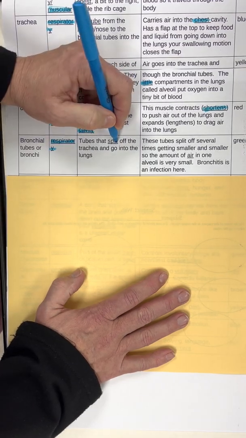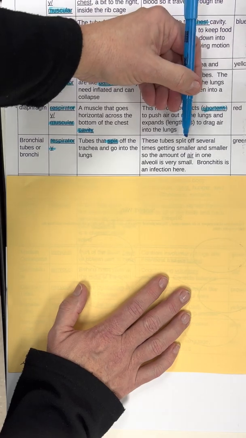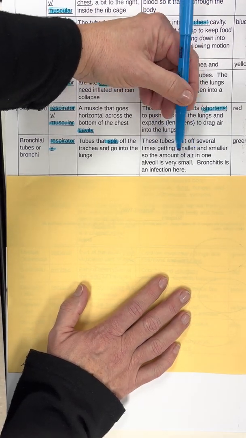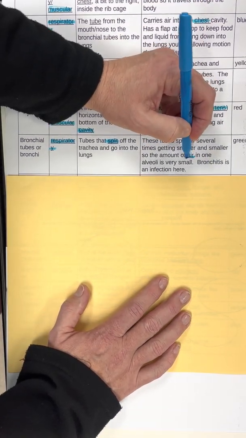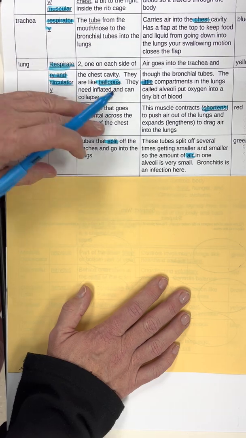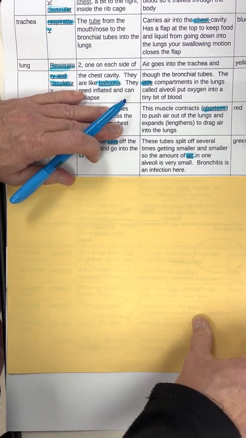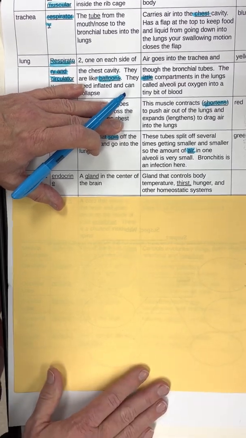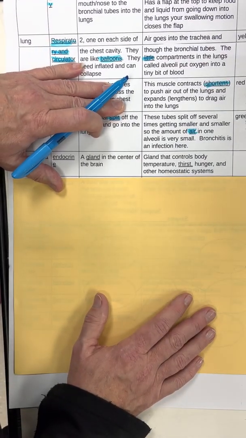Respiratory, tubes that split off the trachea and go into the lungs. These tubes split off several times, getting smaller and smaller, so the amount of air in one alveolus is very small. Bronchitis is an infection here. I think I misspoke before, but that's okay. Where are we at? Okay, I still got a little bit of time.